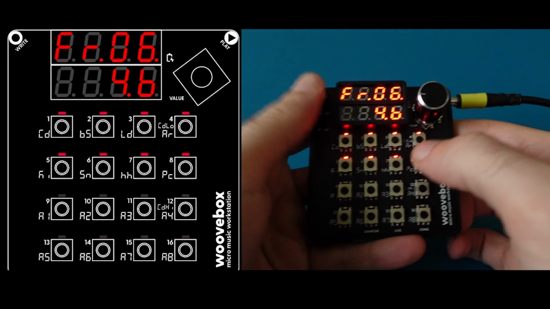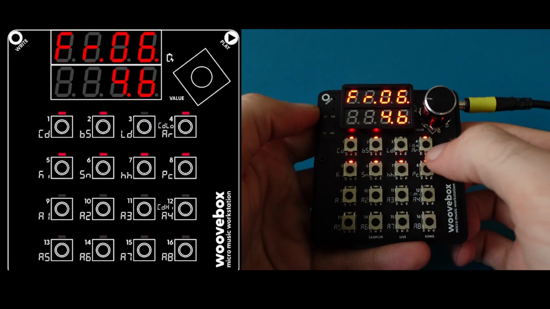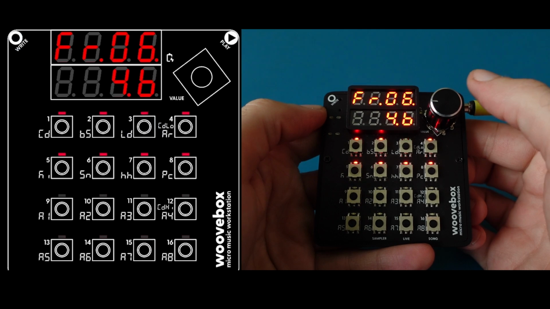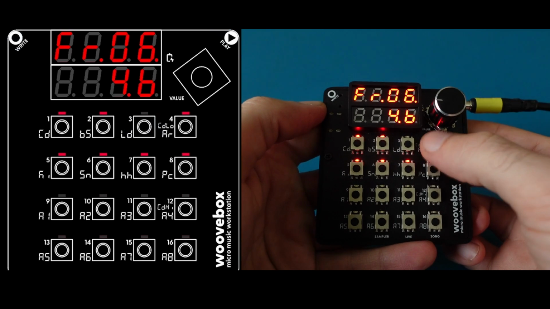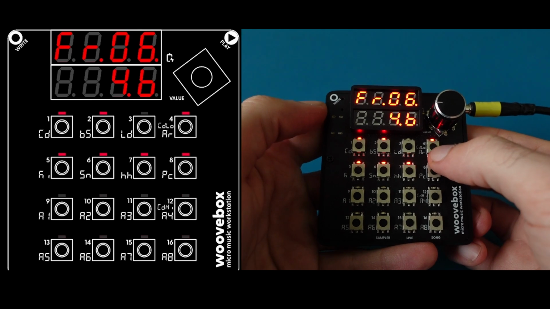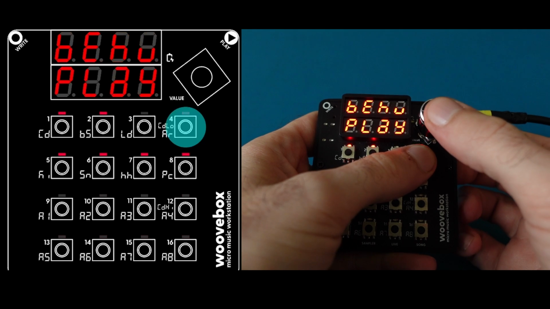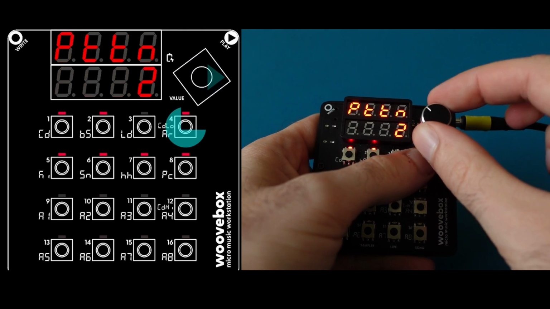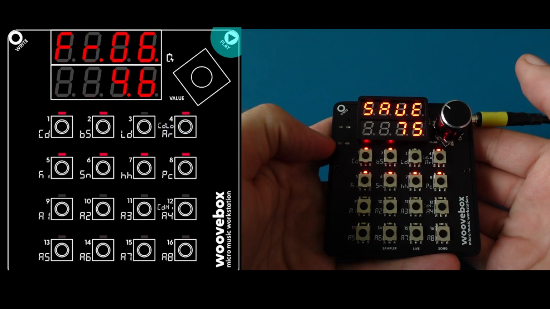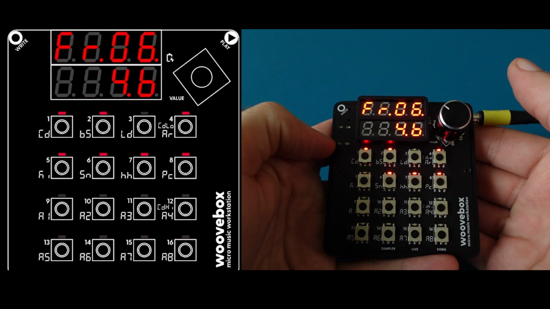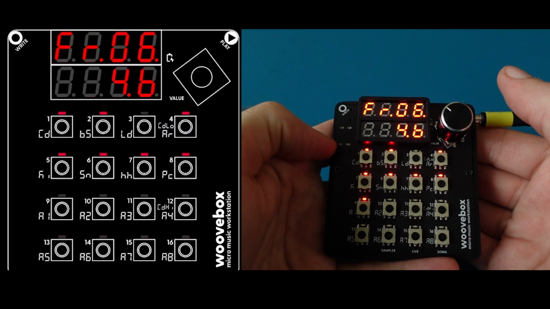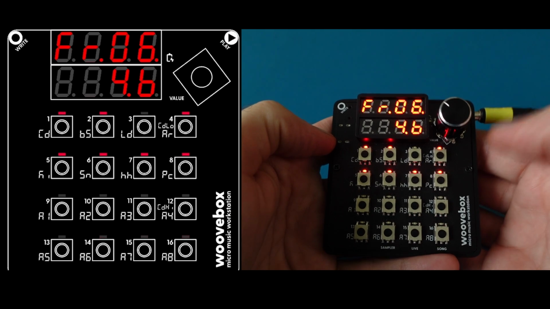Now, on this one, I don't want that to play because that's just a lot. And I want to play this second one, right? But right now it's not playing. And why is that? It's because it's playing the first pattern. So we can hold it down and then go to the pattern screen and change it to pattern 2. So now, here's my B section. And that's it.